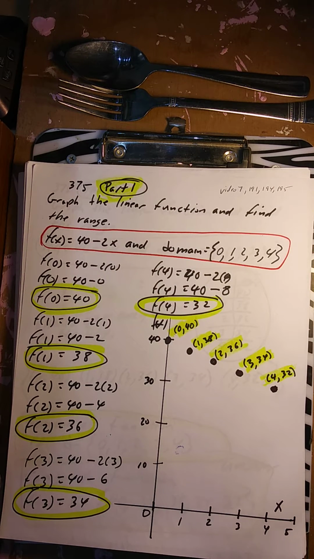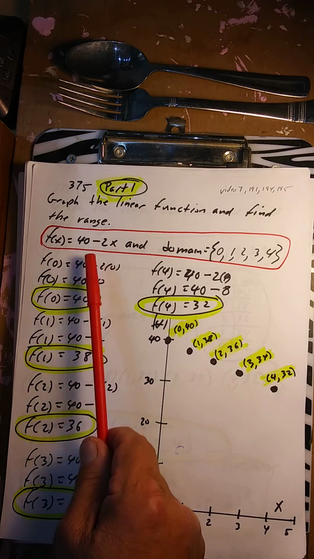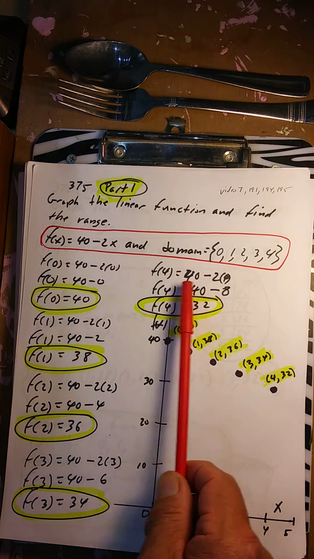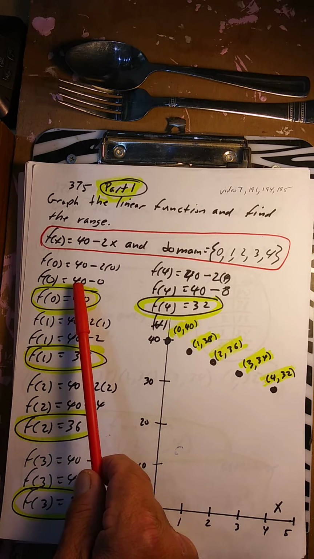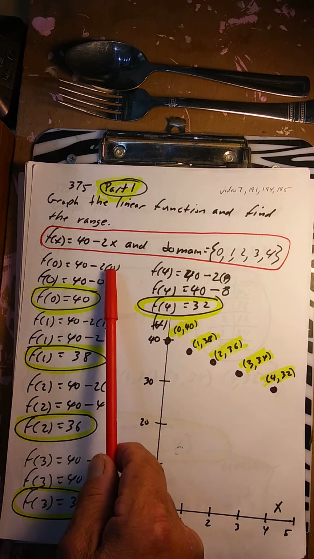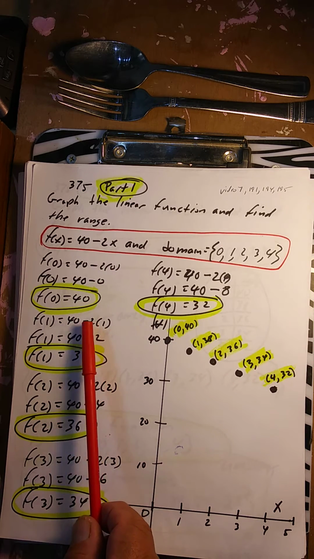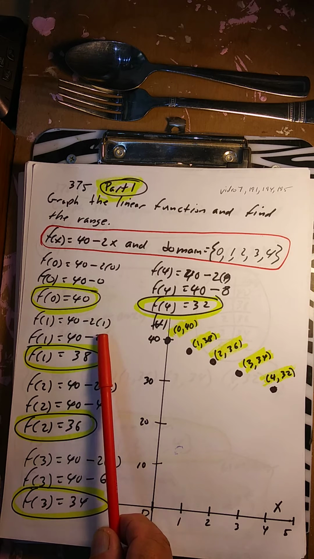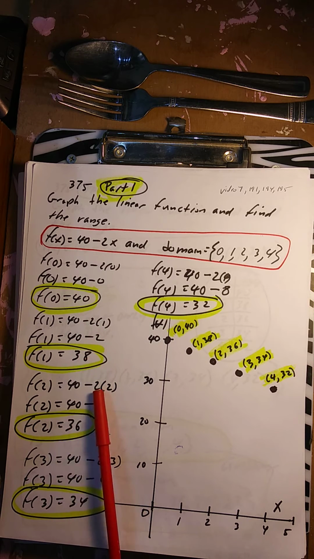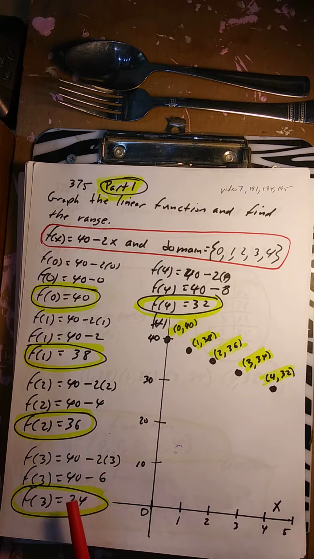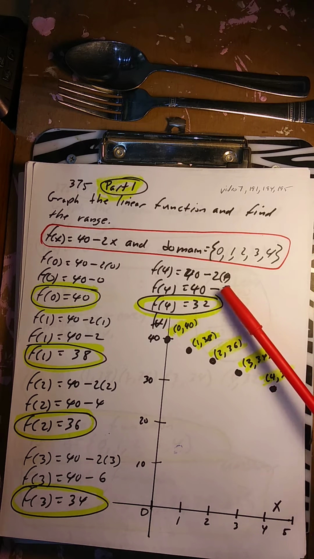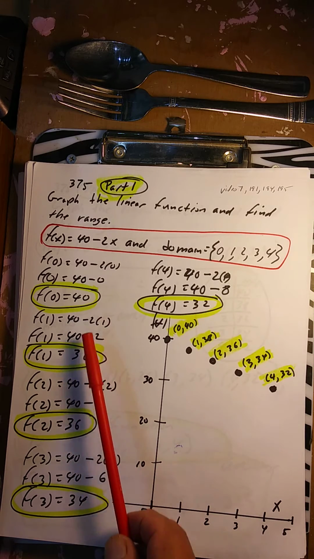Alright, next one. Graph the linear function and find the range. We're given the function and the domain. So now put f of 0 in there. 2 times 0 is 0. 40 minus that is 40. Again, you can use the graphing calculator if you want to. 40 minus 2 is 38. And 40 minus 4 is 36. 40 minus 6 is 34. And finally 40 minus 8, 32. So we got the points right there.